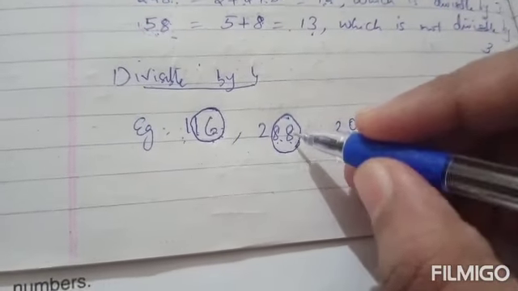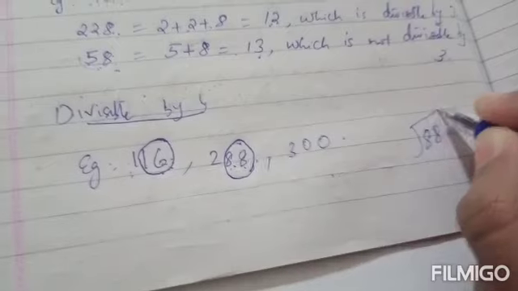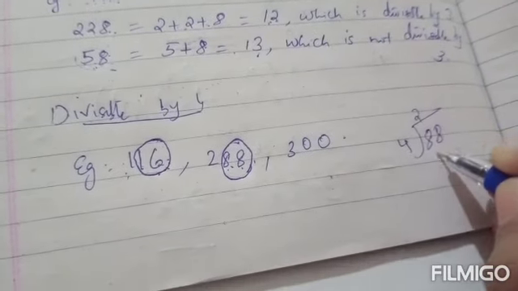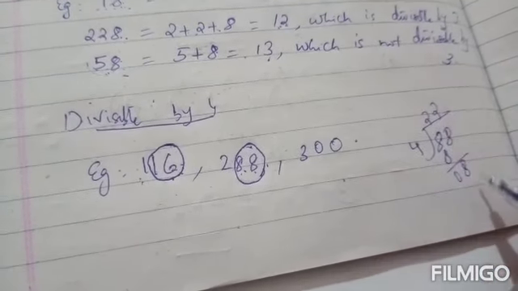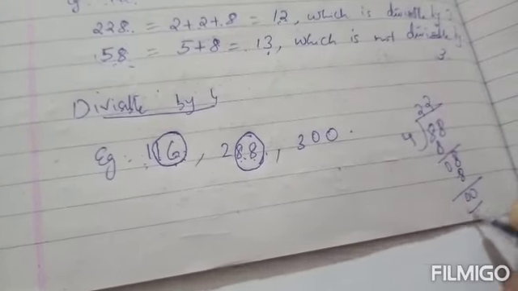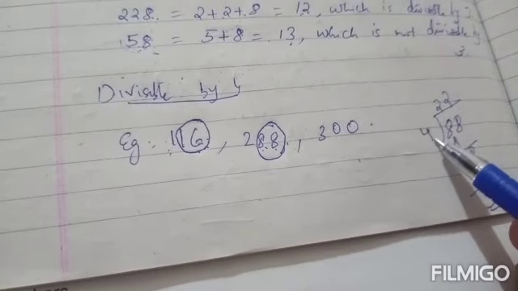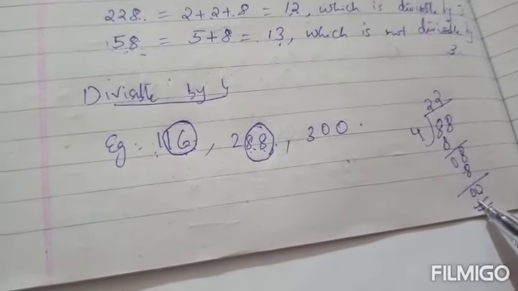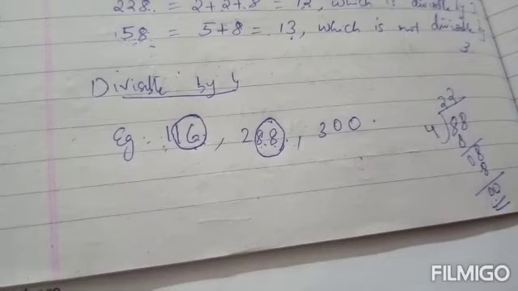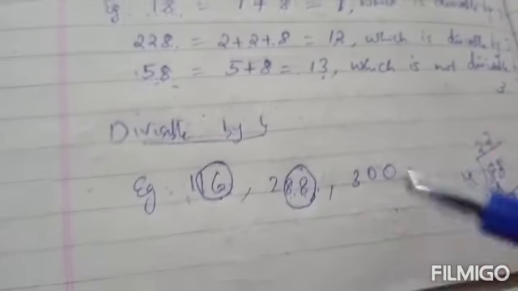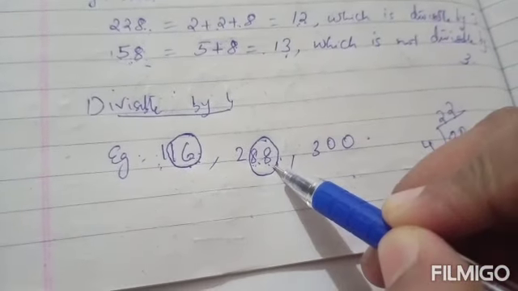How can we check whether 88 is divisible by 4 or not? You can divide 88 by 4. So you will get 4 into 2 is 8, remainder 0, then 8, again 4 into 2 is 8. Now subtracting, you will get the remainder 0. If on dividing 88 by 4 you get the remainder 0, then we can say that 88 is divisible by 4.